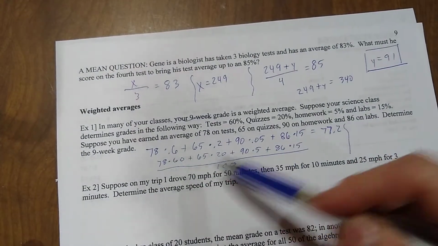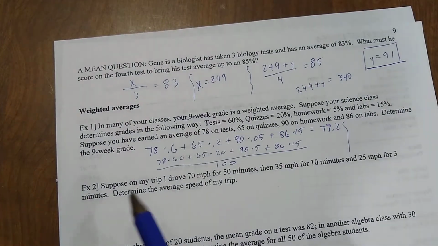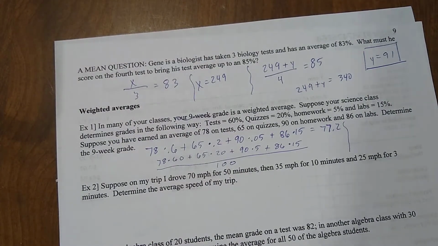So you can see this math is similar, but just a different way of thinking about it. You get the exact same answer. All right, pause it, try the other three, and then we'll call it a day.